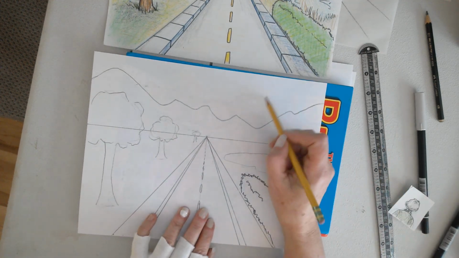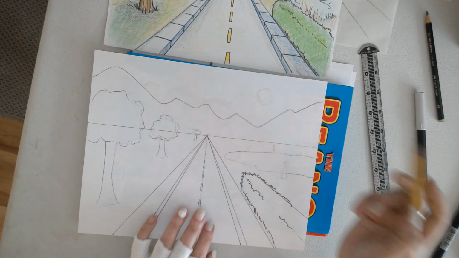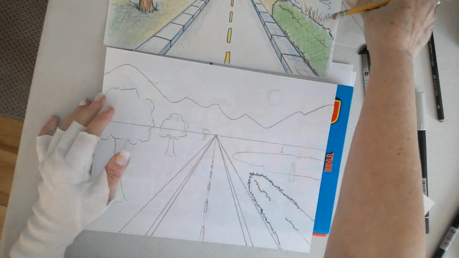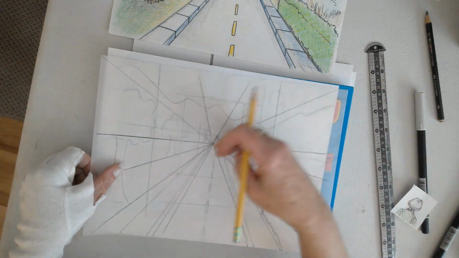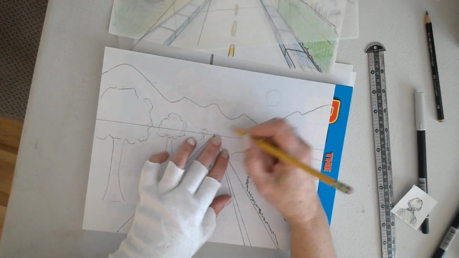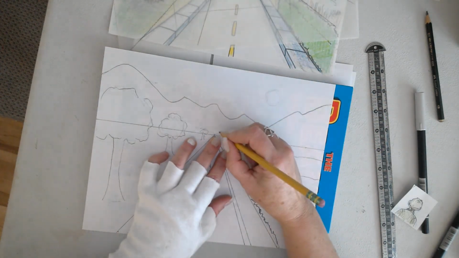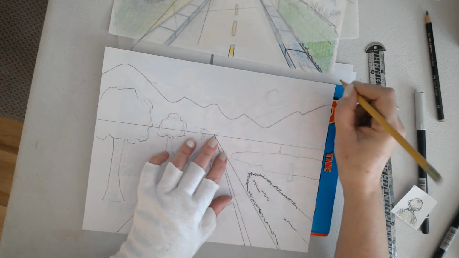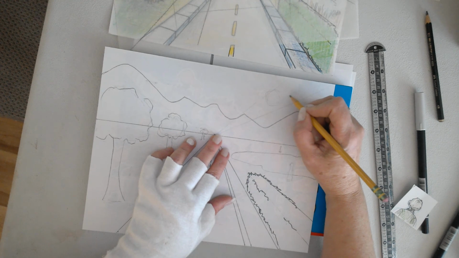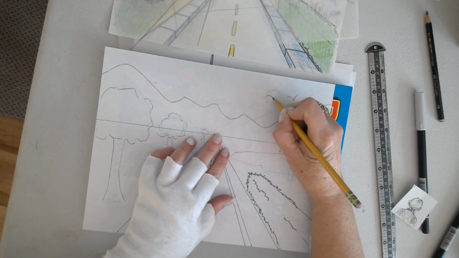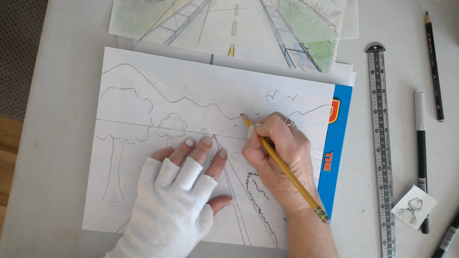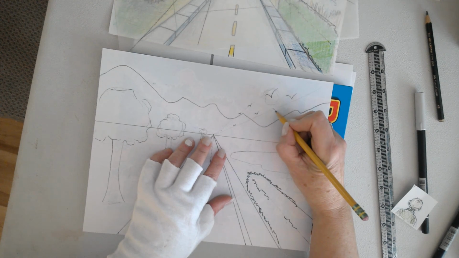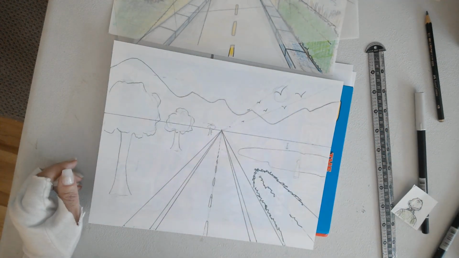So you can have fun putting in, you know, the sun, and the other thing I put in to create the illusion of distance was birds flying in the sky. So above the horizon line, the lines are going this way. So your birds, to make them seem like they're going into the distance, your big birds would be here, and they would get tiny as they go, okay, into the distance. All right.